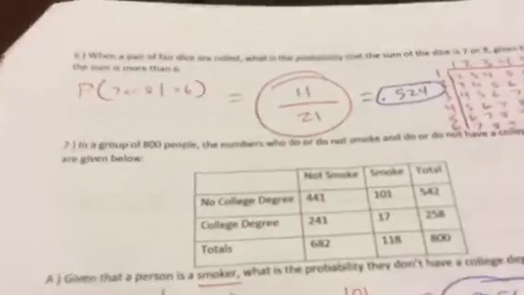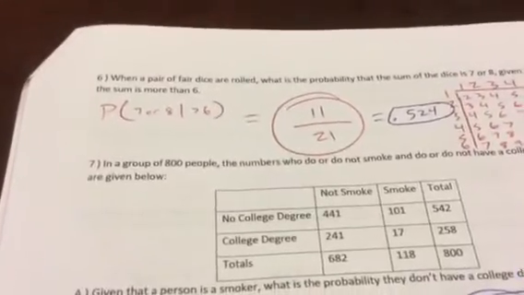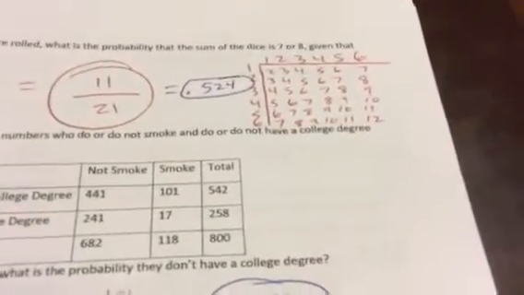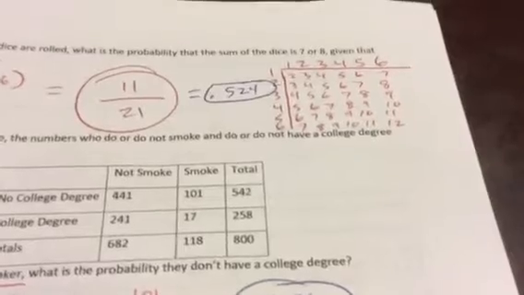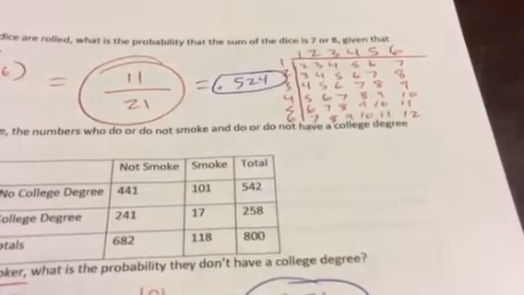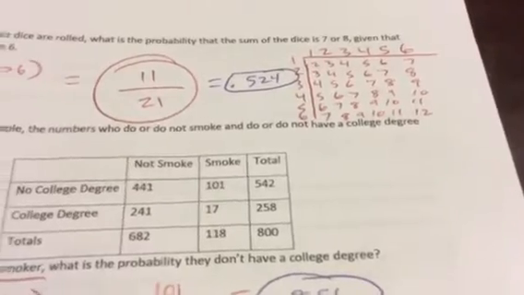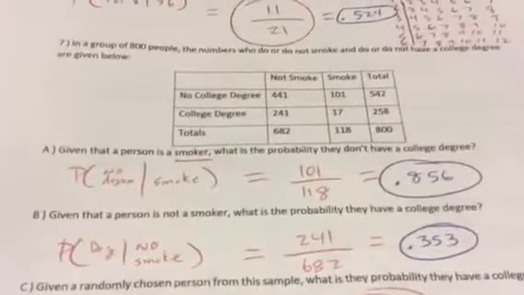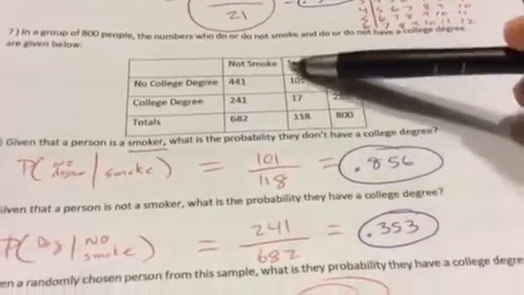Okay, this is from your last quiz. A pair of fair dice are rolled. What's the probability that the sum is 7 or 8, given that it is more than 6? All of the ones that are more than 6 are 7, 8, 9, 10, 11. There's 21 of them. I see 6 7s and 5 8s. That's 11 over 21.